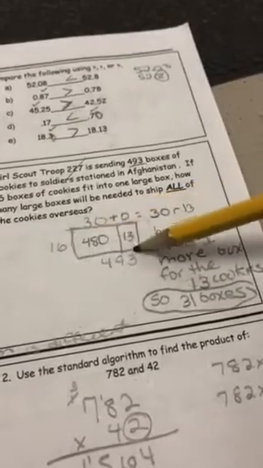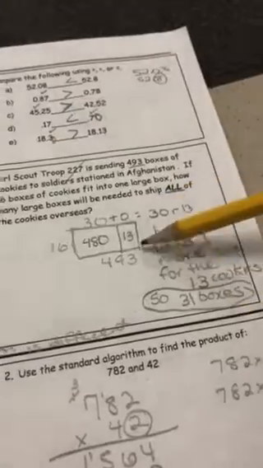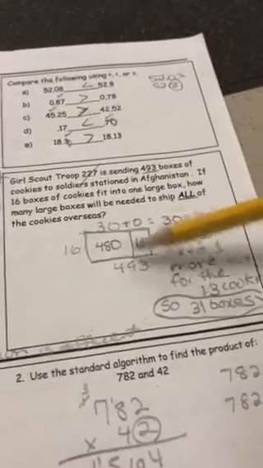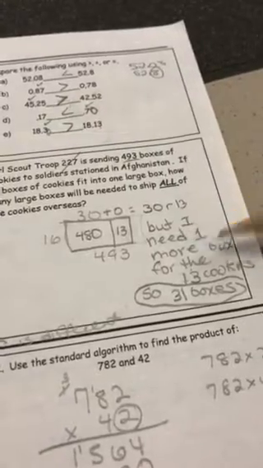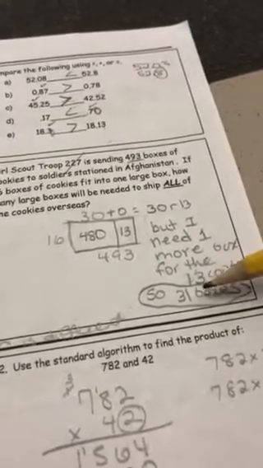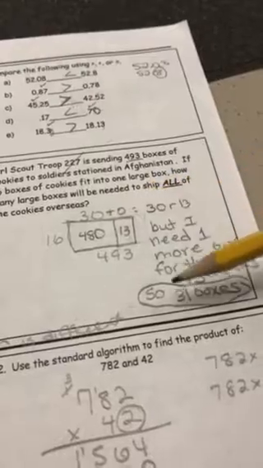Now, I cannot get another group of 16, so that's a 0 over here, but I have 13 smaller boxes that need to fit in a box. So what do I need to do? I need one more box to help fit those 13 cookies. So instead of 30 boxes, I need 31 boxes.